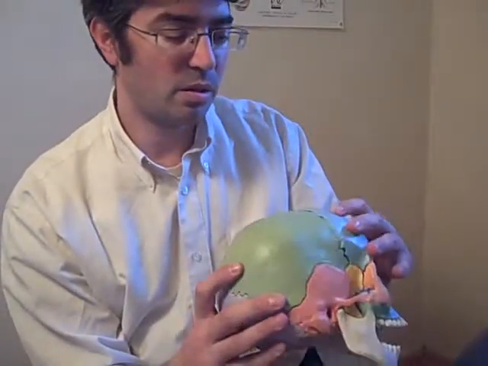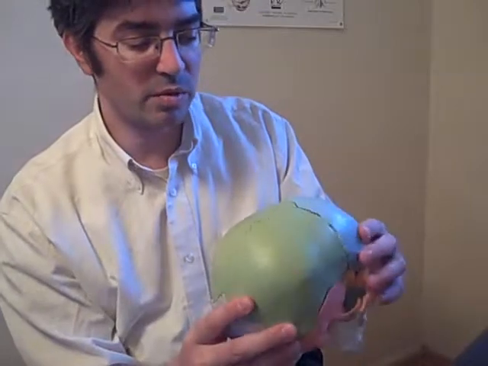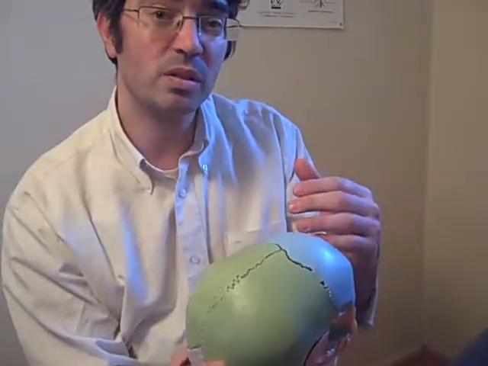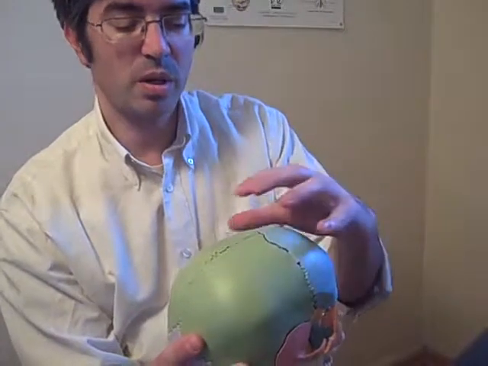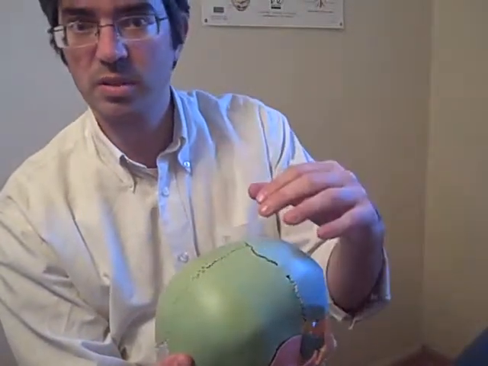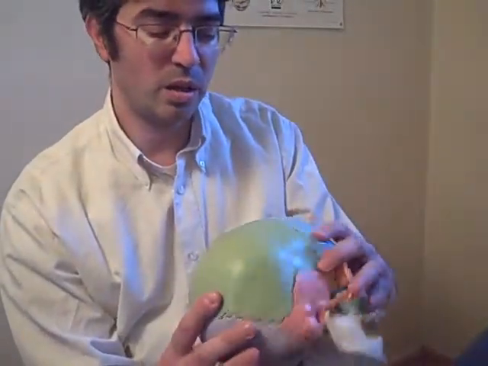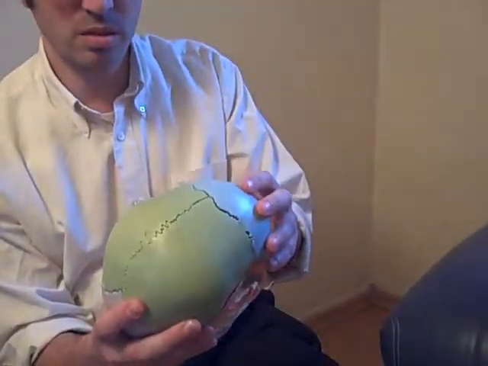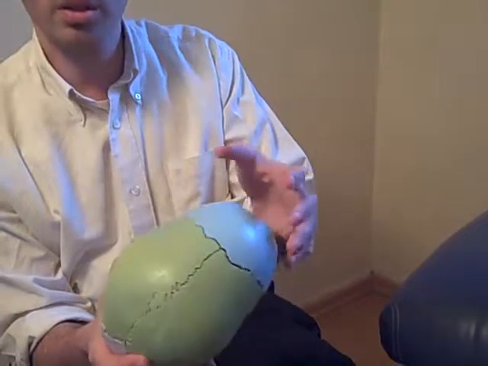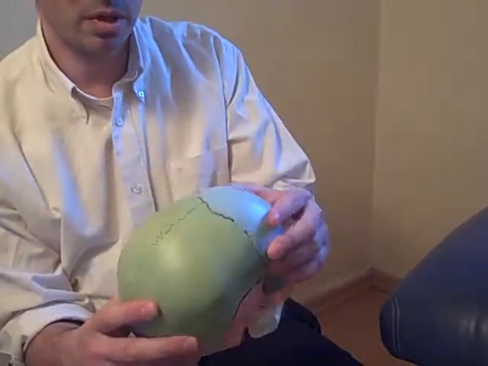And the basis of craniosacral therapy is that due to the differences in the way these bones connect, you're able to release tensions in them in specific directions, and that helped to alleviate issues with the nervous system and improve the function of the nervous system.